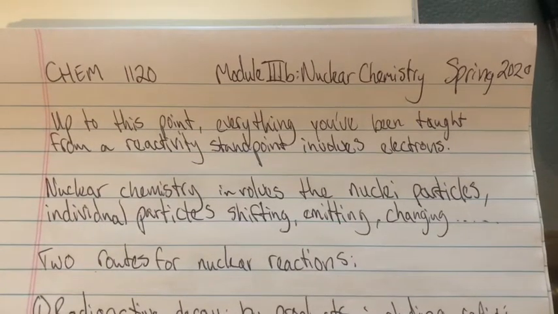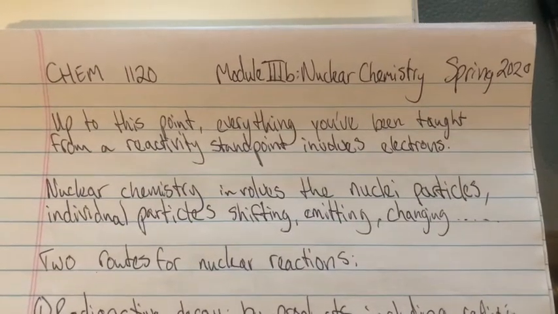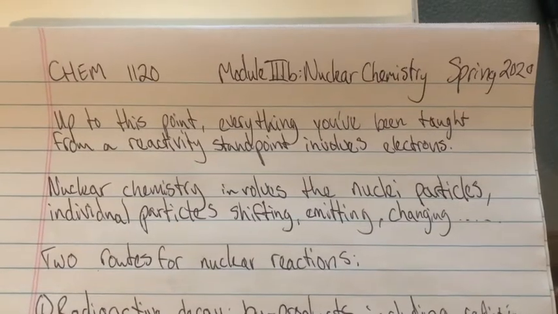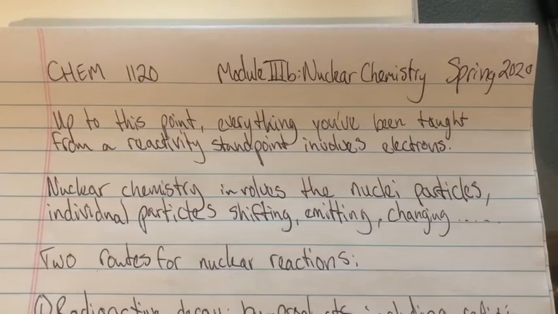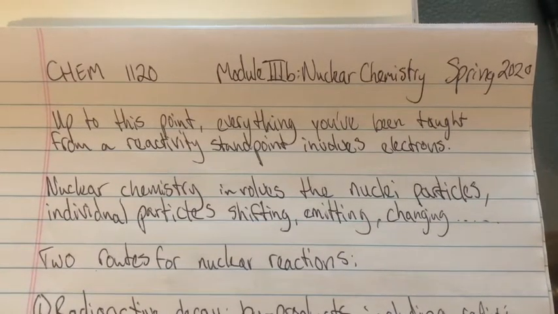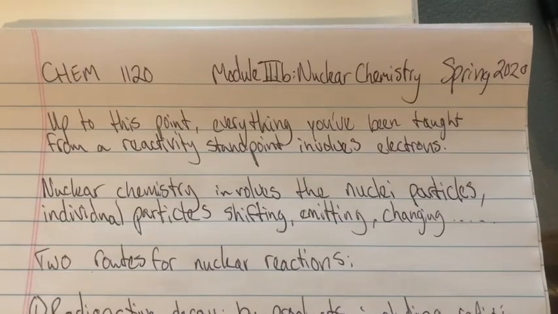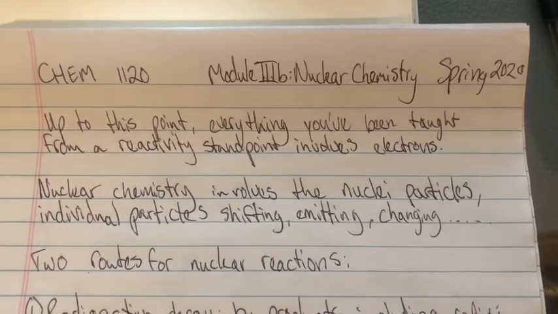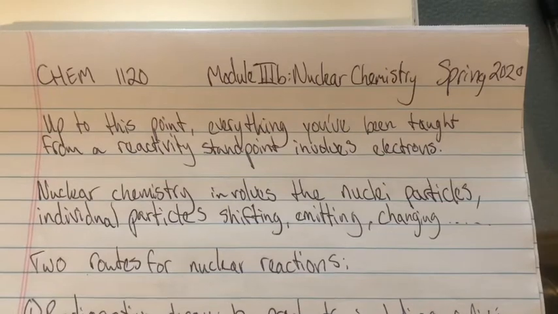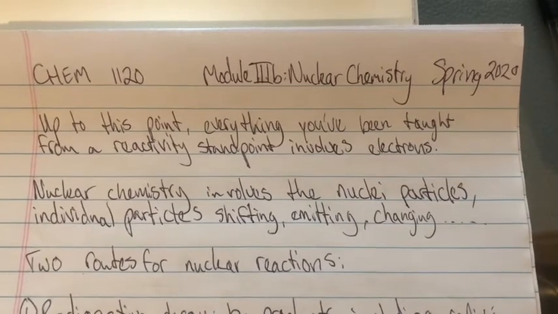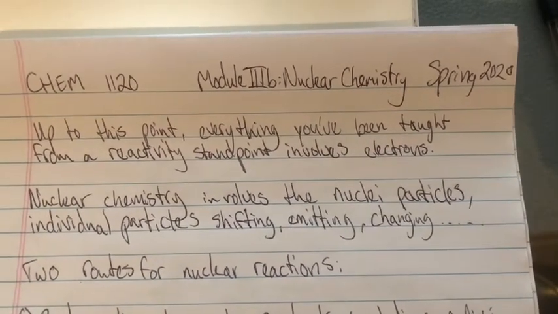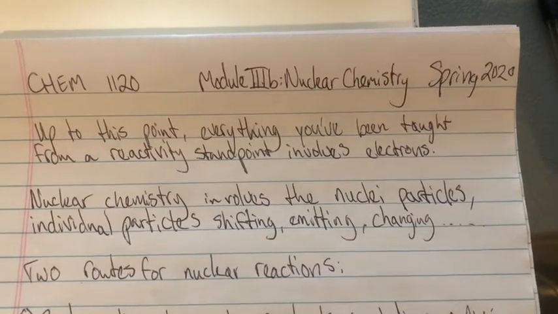From a reactivity standpoint, where those particular particles are retained or sponged up or emitted. So nuclear chemistry involves the nuclei particles, so positrons, protons, neutrons, etc.